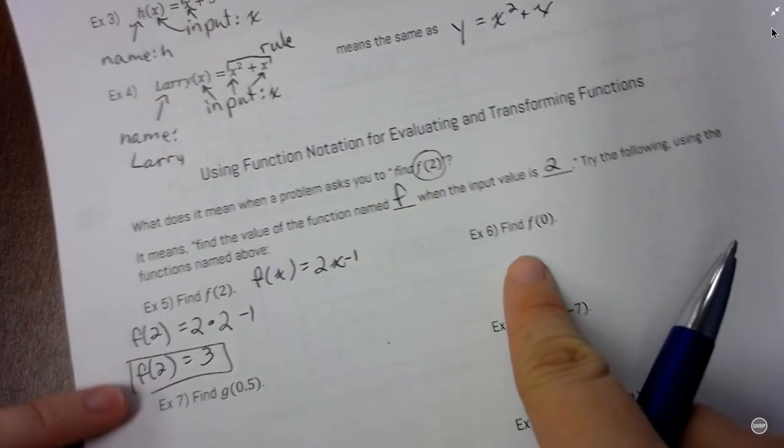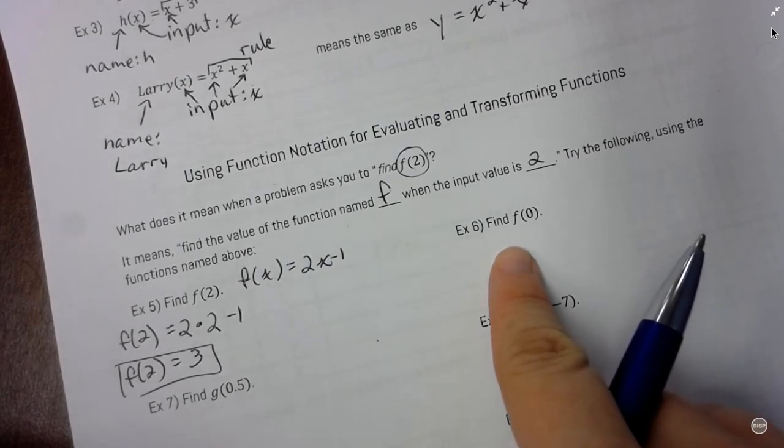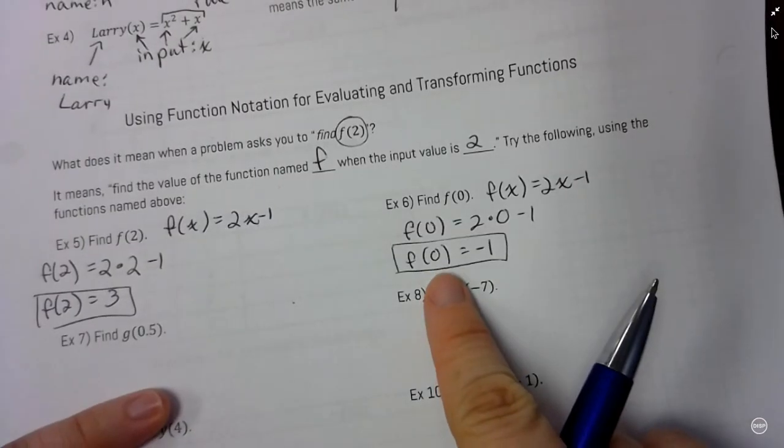Why don't you see if you can do this one? The solution will be available for you after you've tried it yourself. So go ahead and check and see if you got it right.